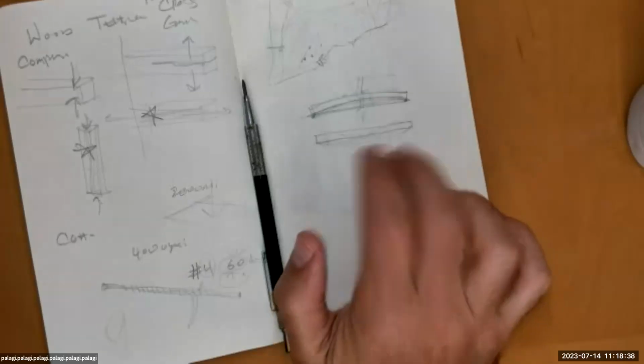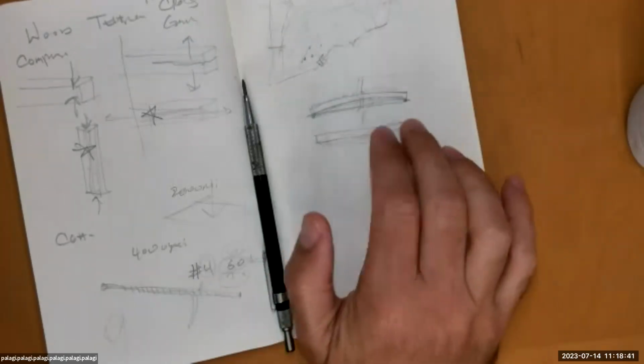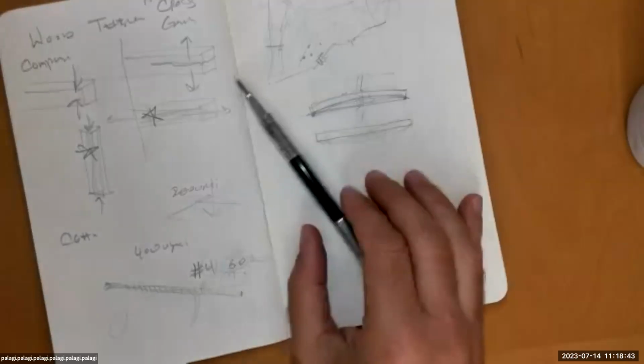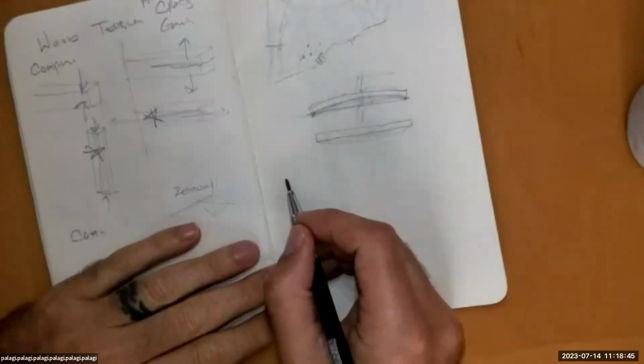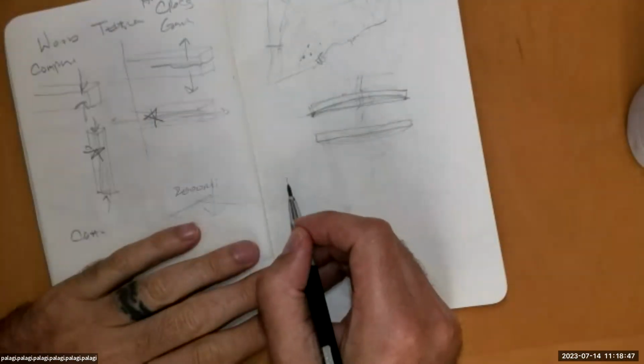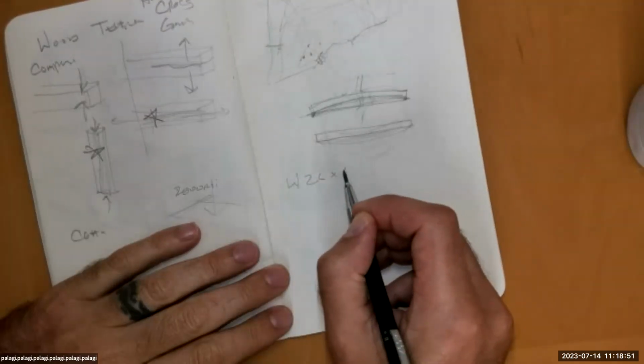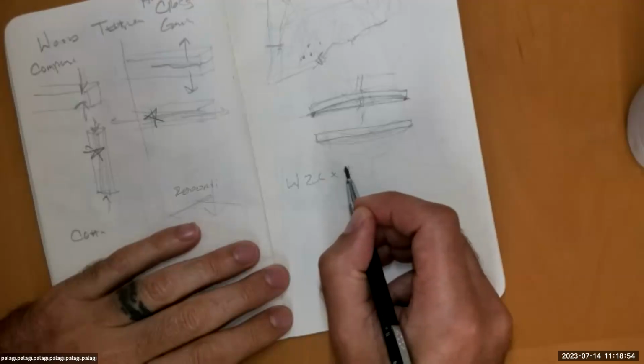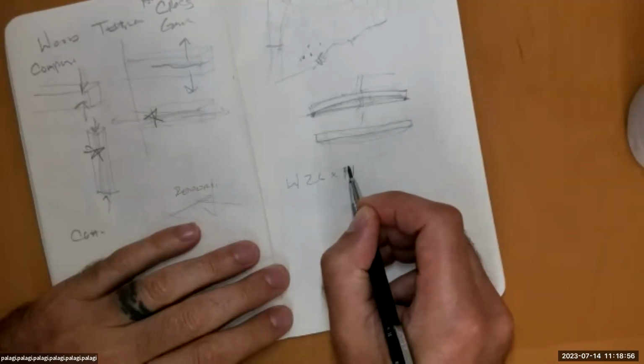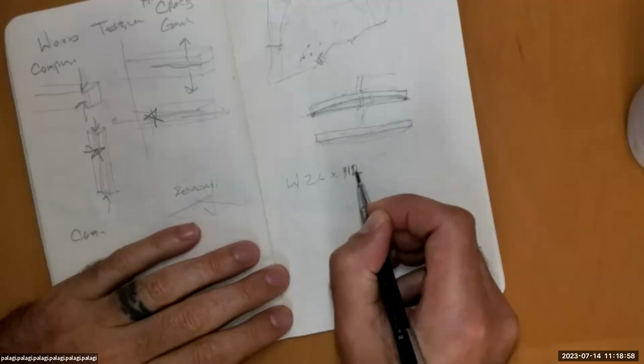So with that said, just a little background, if I say we're ordering a W26 by 112, what does that mean to you?